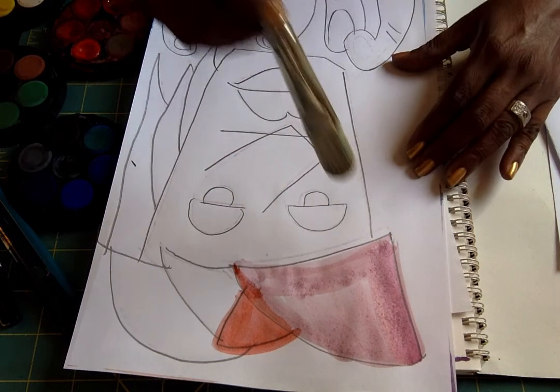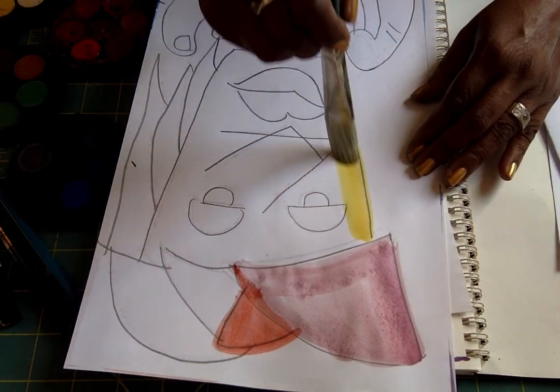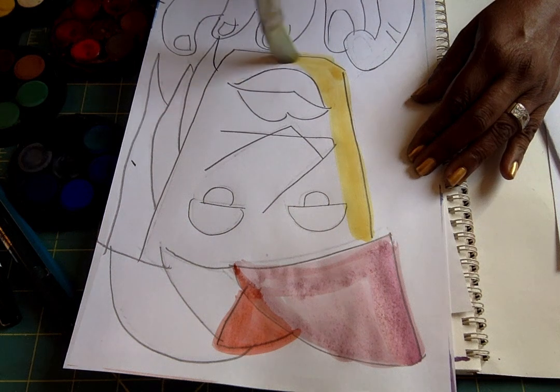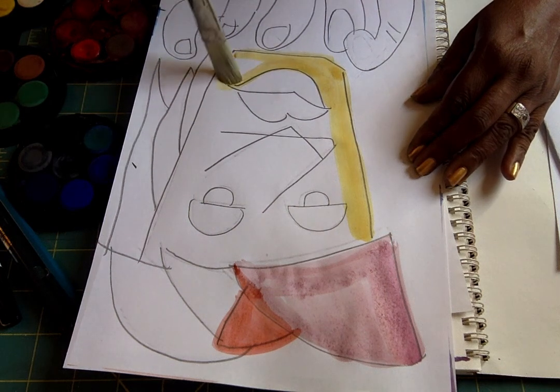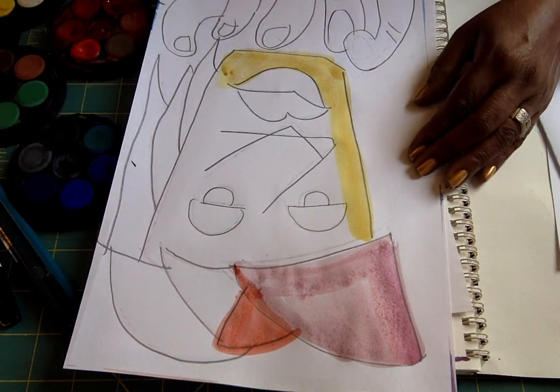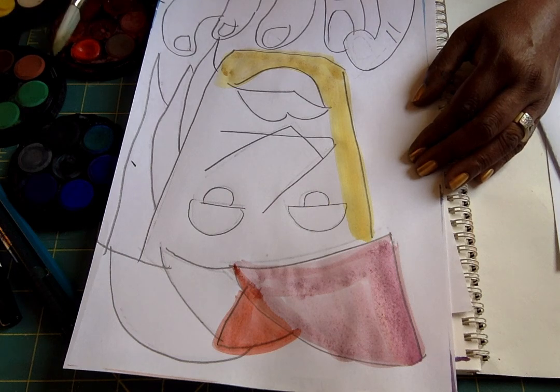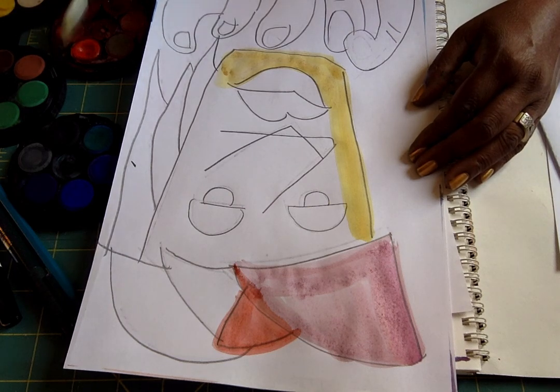I'm going to try and keep to the same colors in Picasso's composition, but with some influences of my own. How do I want to present this, having known how Picasso presented suffering or grief?